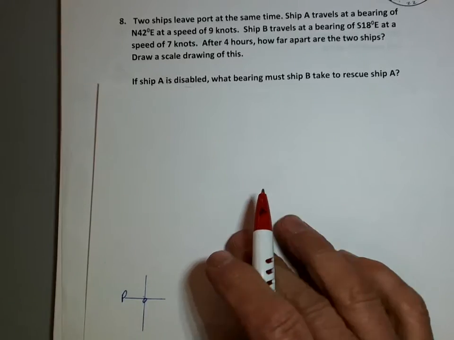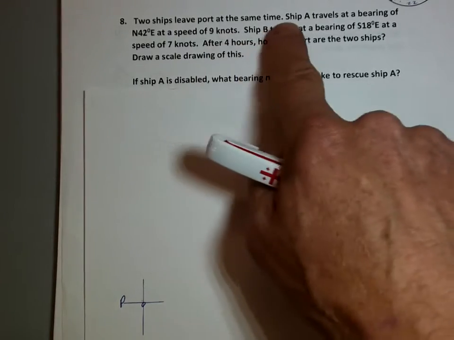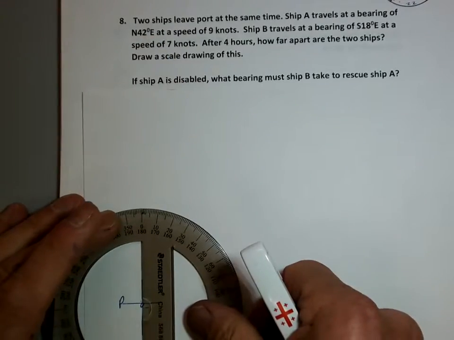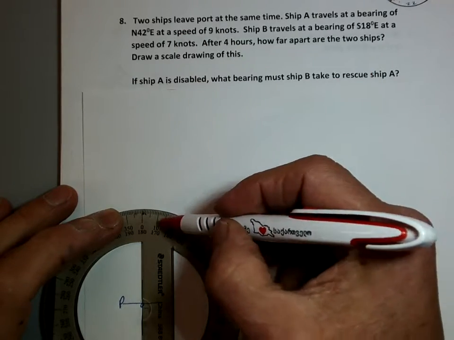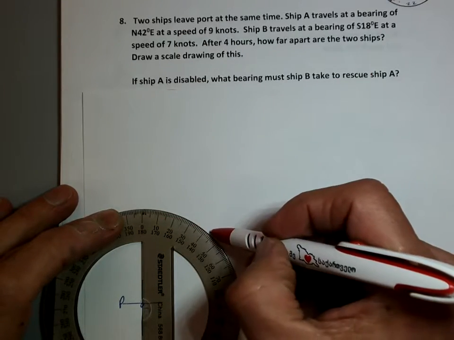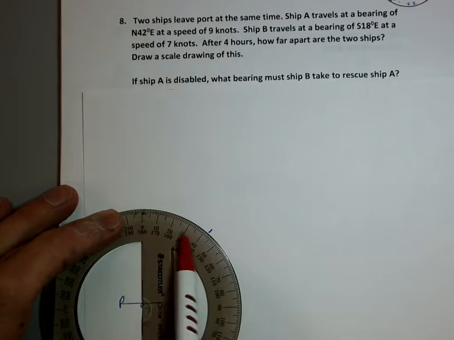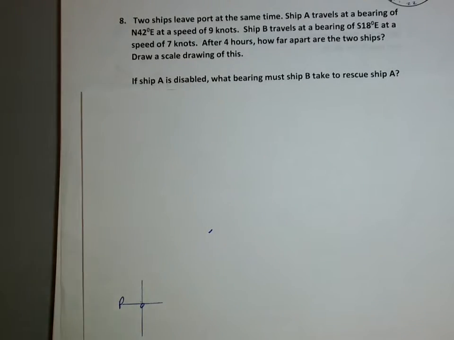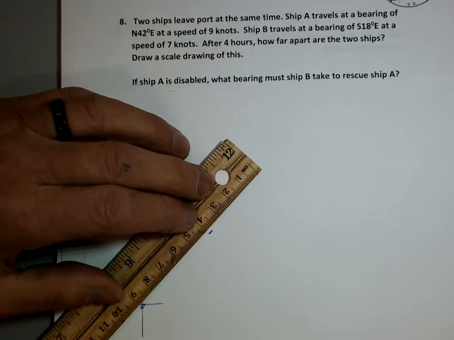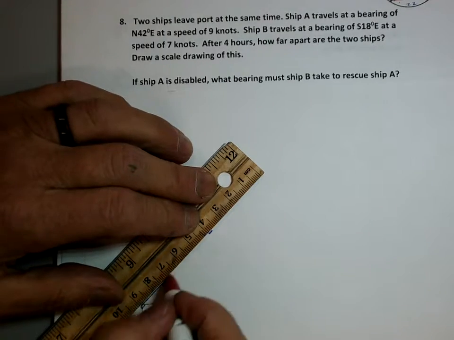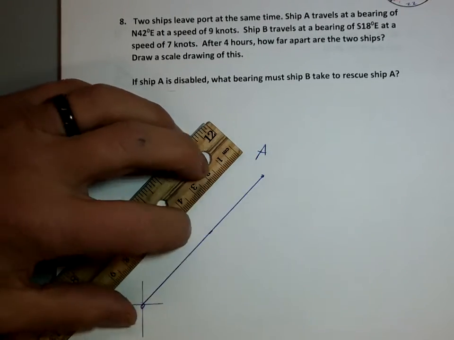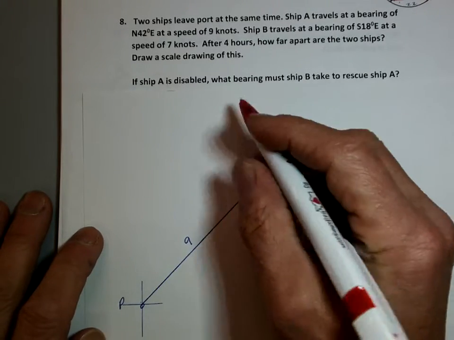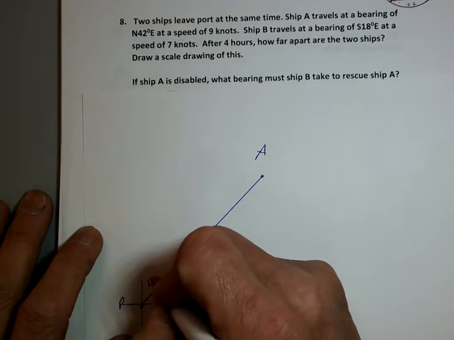Alright, last problem. 2 ships leave the port at the same time. Ship A travels at a bearing of north 42 degrees. So 10, 20, 30, 42 degrees, okay, 0 degrees, 42 degrees towards the east, 9 knots. Okay, so I'm going to use my ruler and draw this 9 centimeters for 9 knots. Okay, there's ship A. This is 9. This angle is 42 degrees.